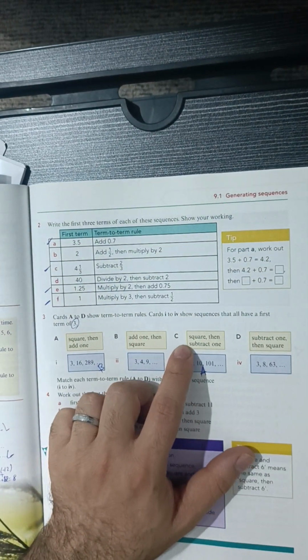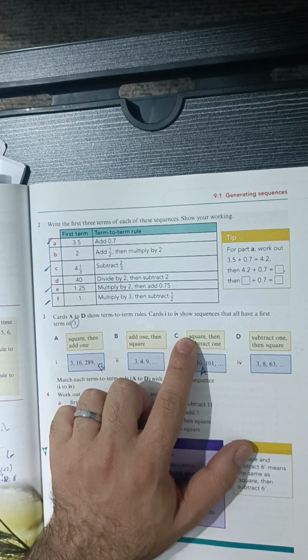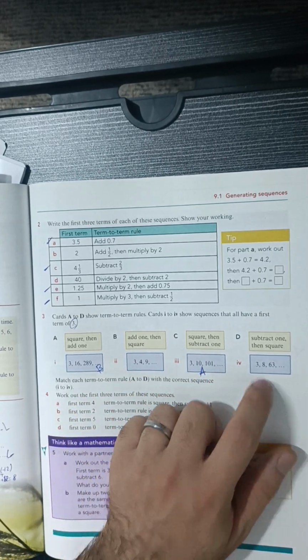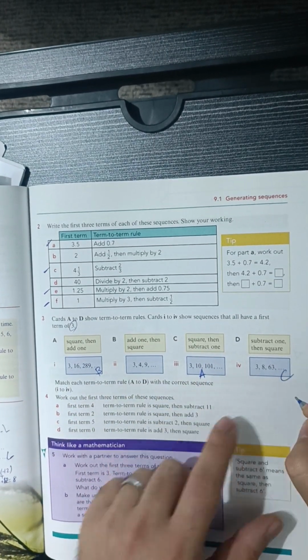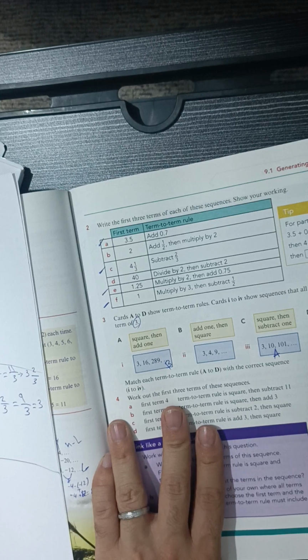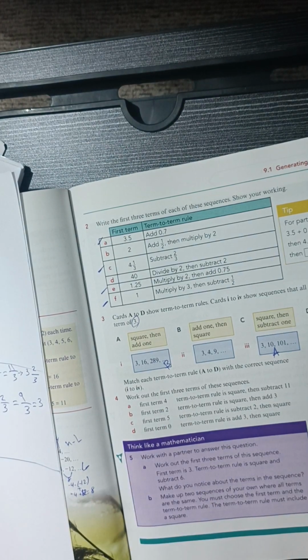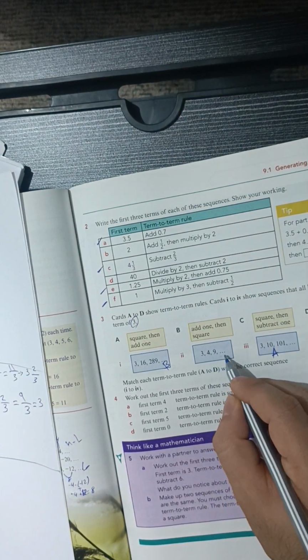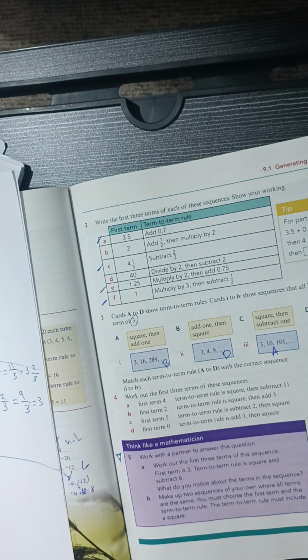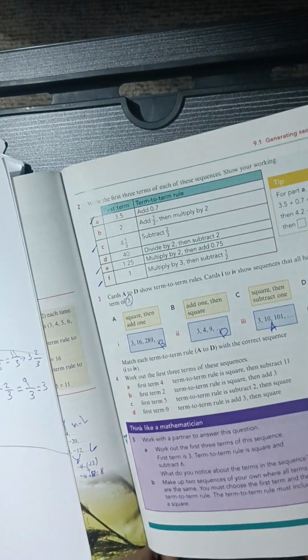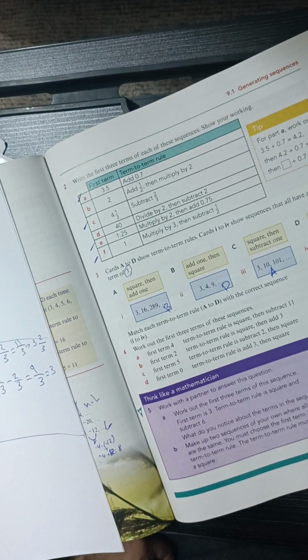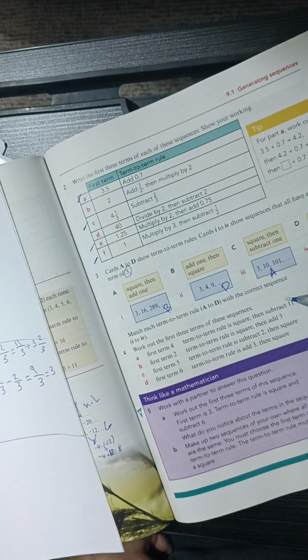Card C says square it. So 3 squared, 9. Minus 1, 8, which is C here. And finally, subtract 1, 3 minus 1, 2. 2 squared, 4. So here it is, B. Question 4 is somehow the same as question 2. That's why I will just solve two of them.